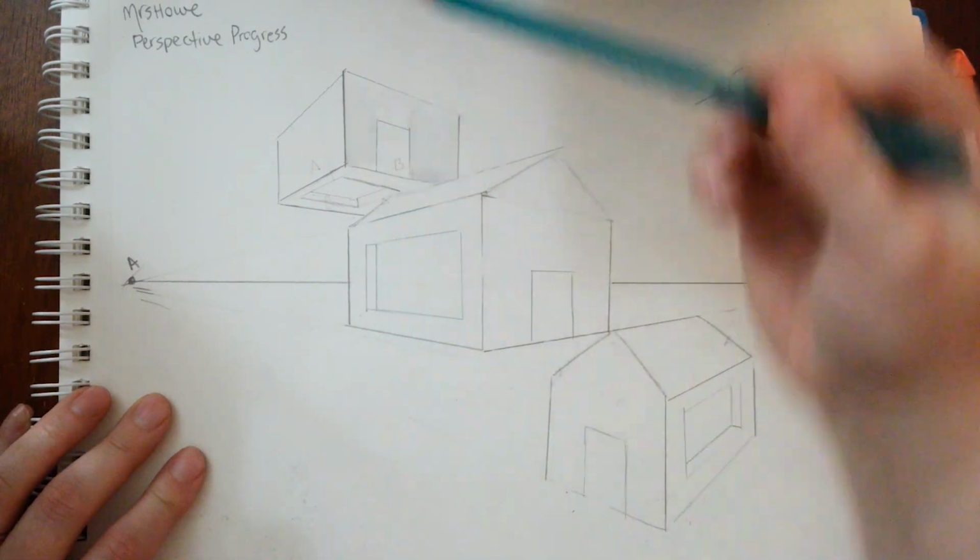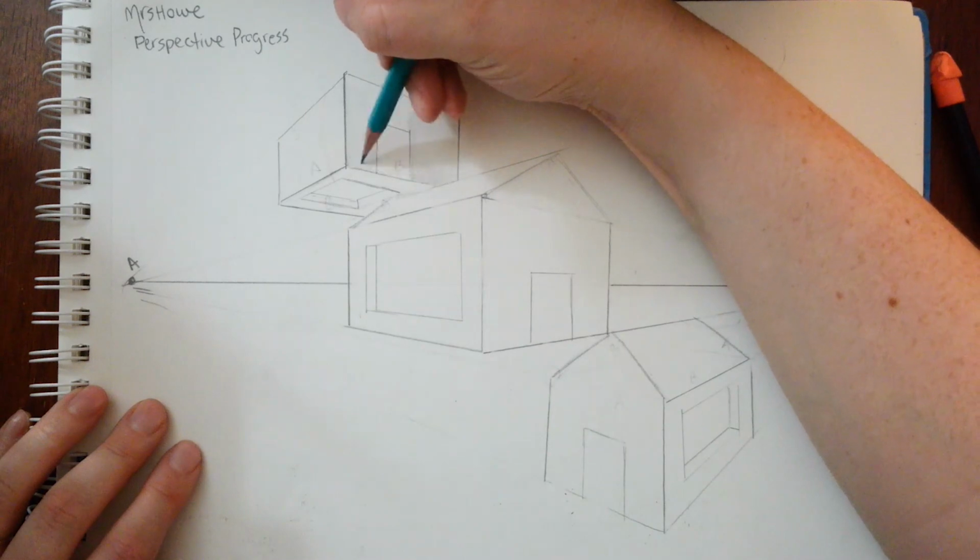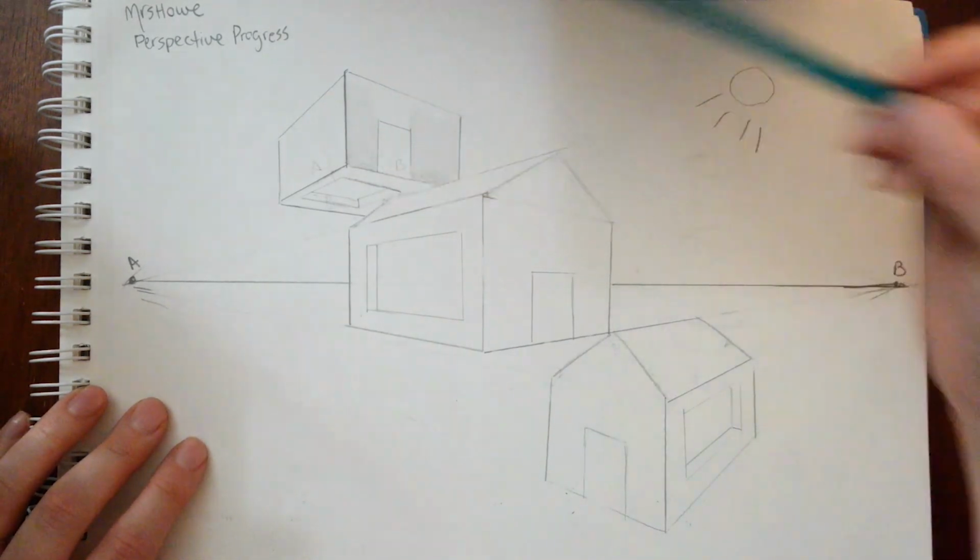Don't forget to crosshatch so you have consistent shading throughout.